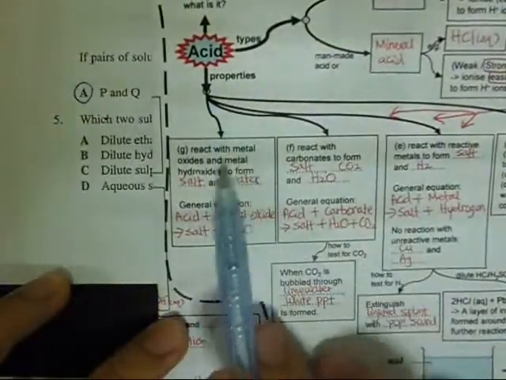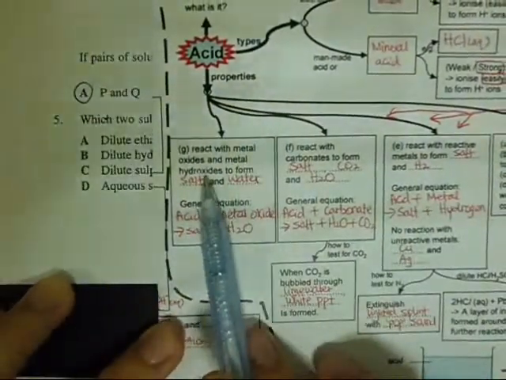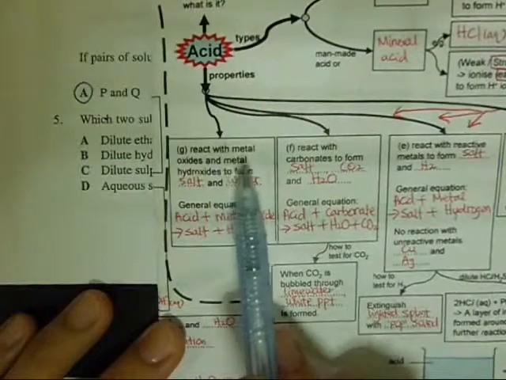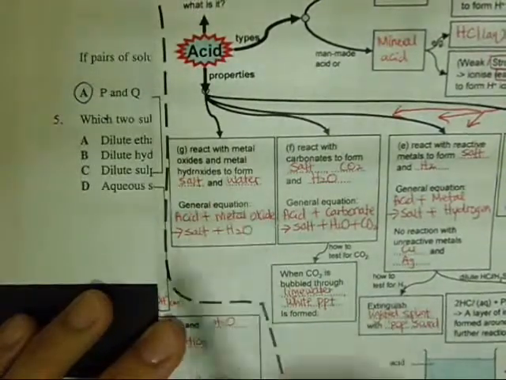Salt and water would be between acid and metal oxides and metal hydroxides. So it can be acid and alkali or acid and base. Both of these would give you salt and water.